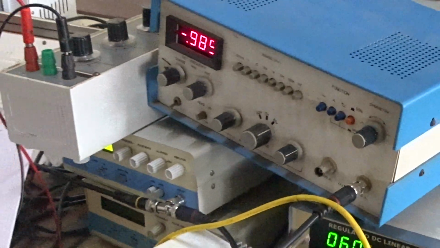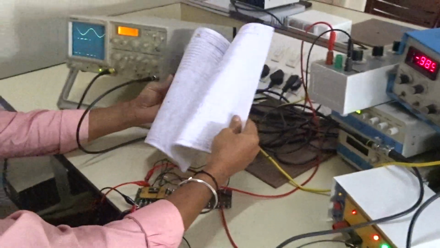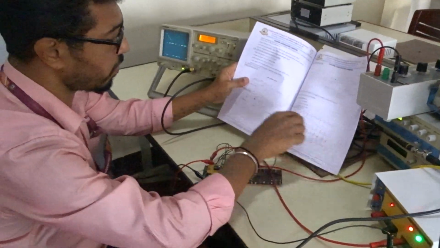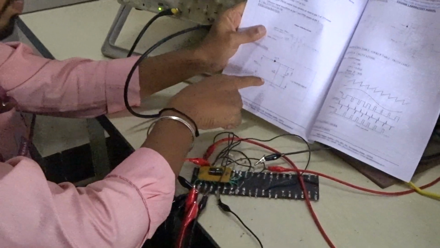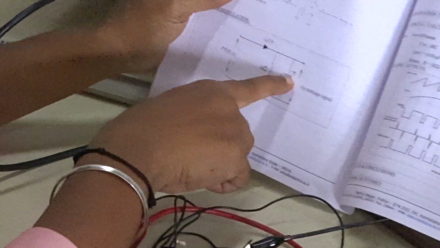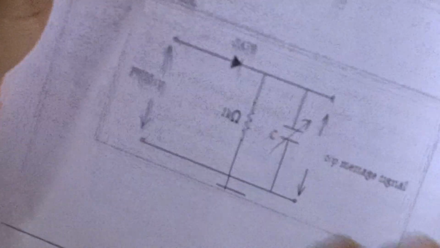So now we will move to the demodulation circuit. The demodulation circuit consists of a diode followed by an RC filter. It is nothing but your analog detector.